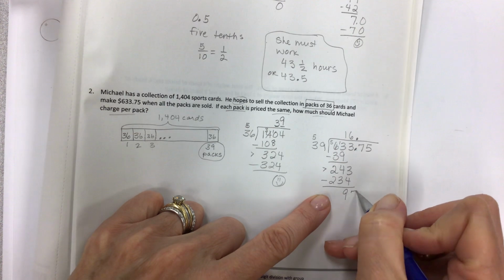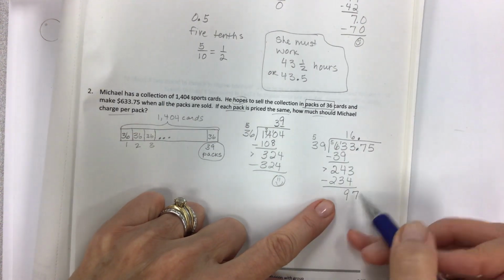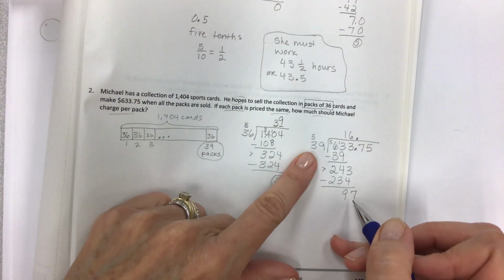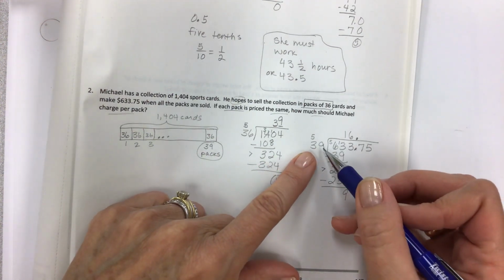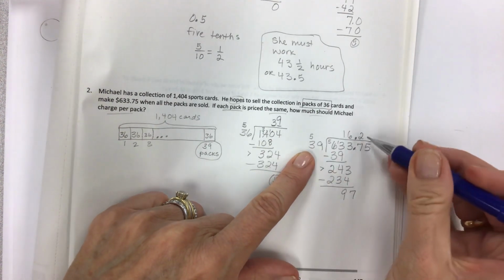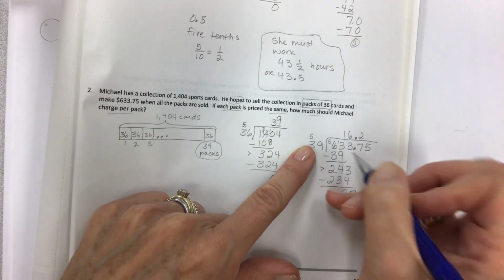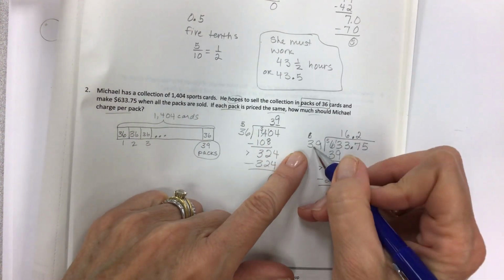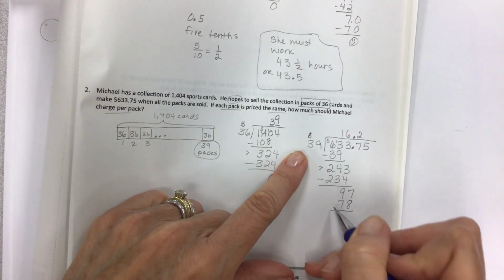Then we bring down the 7 because that's a tiny remainder. So bring down the 7, and I have 97 divided by 39. Now if that's really about 40, then 2 40s would be 80. So I can guess 2 here, and I'm just going to keep going. 2 times 9, 18. Carry the 1 this time. 2 times 3 is 6 plus 1 is 7.